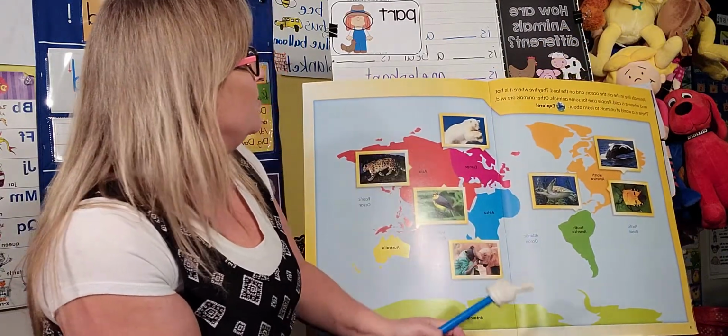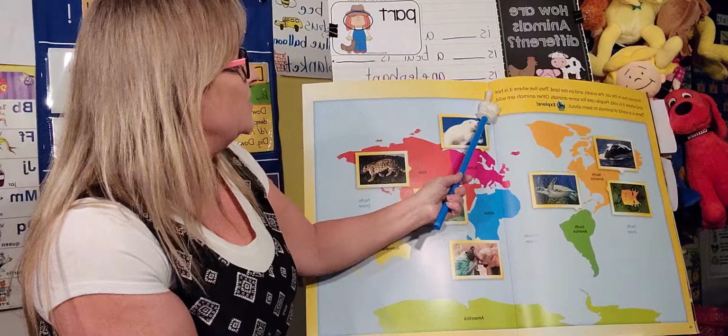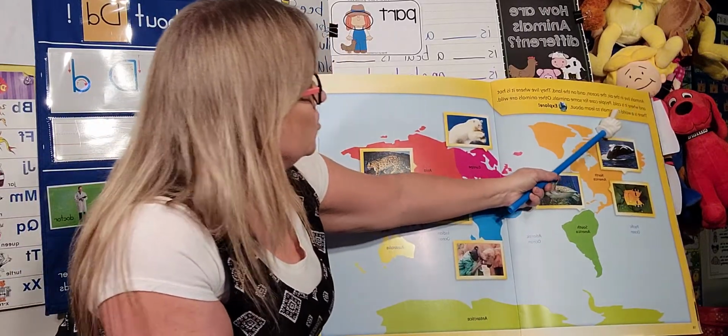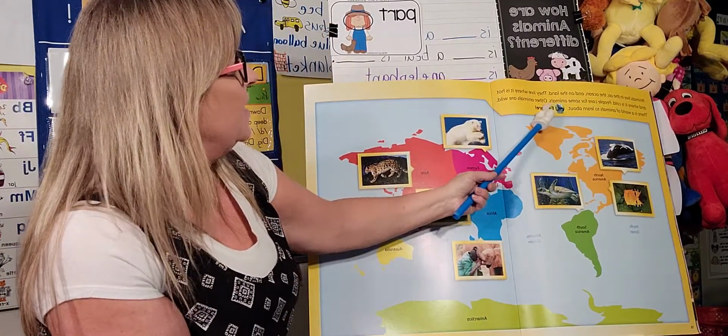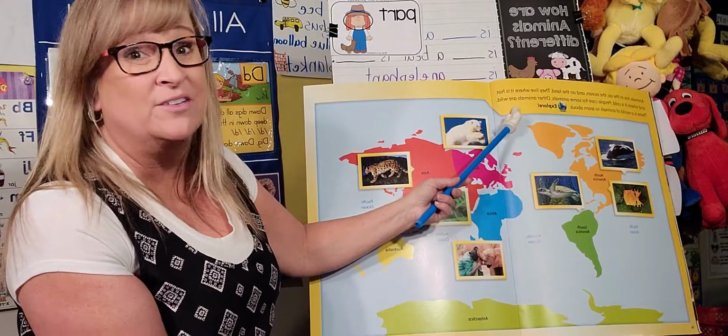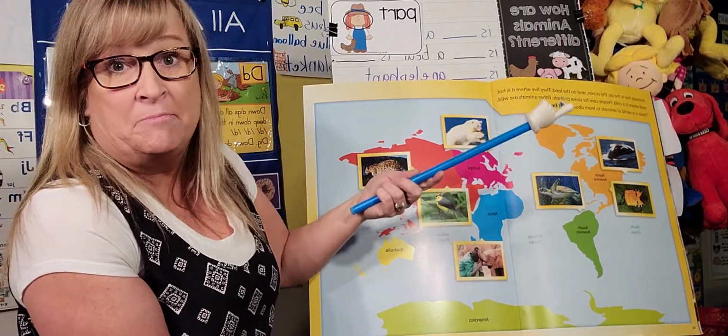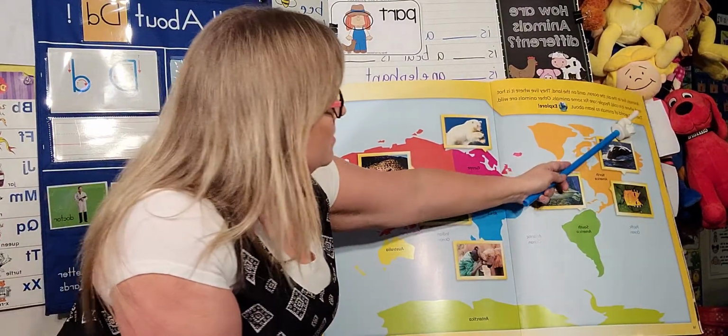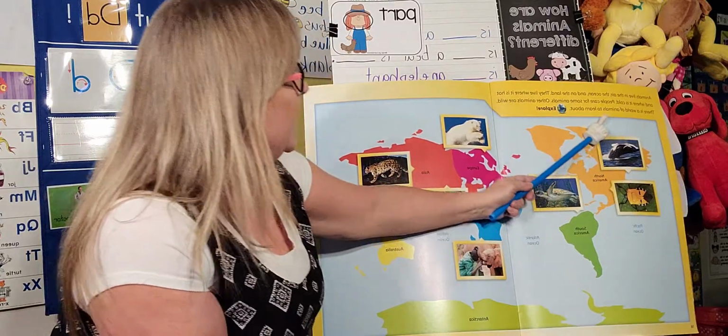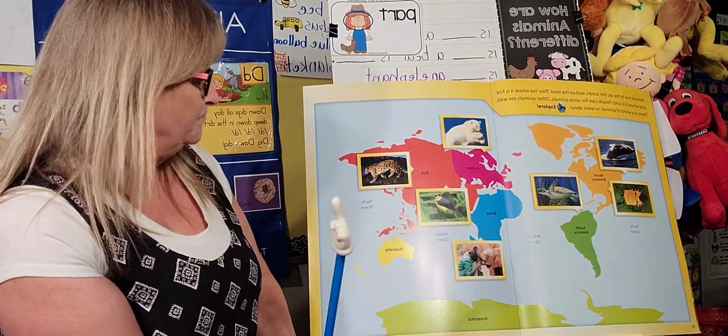Animals live in the air, the ocean, and on land. They live where it's hot, and they live where it's cold. People care for some animals. Other animals are wild. It means people don't take care of them. They just live on their own, right? And there is a world of animals to learn about.